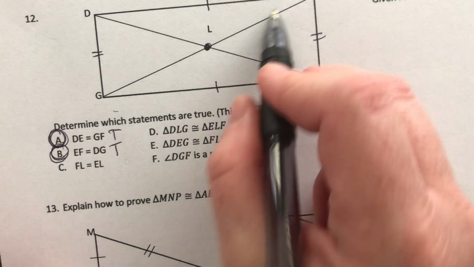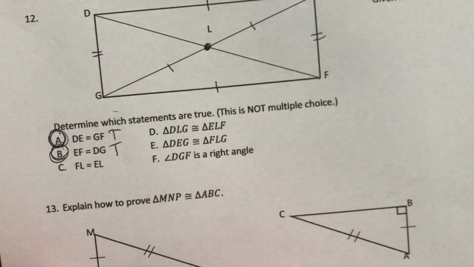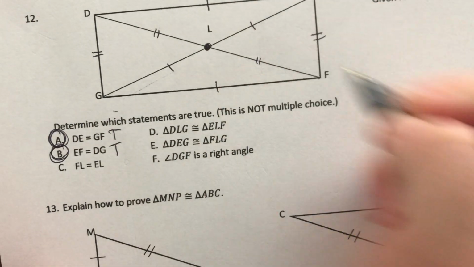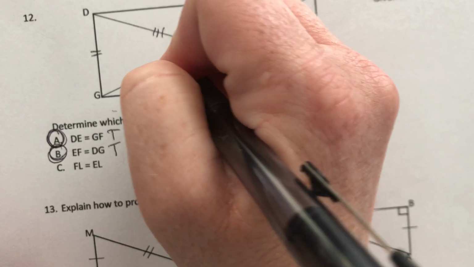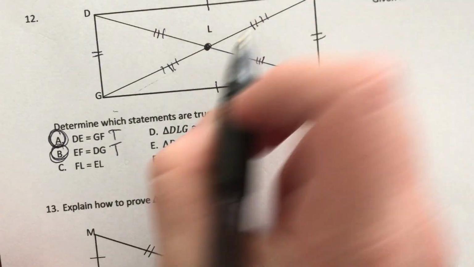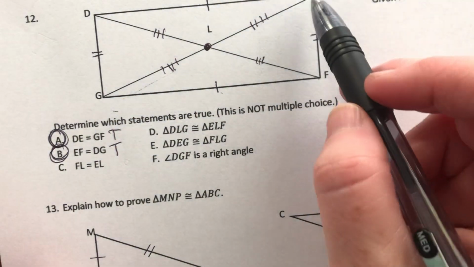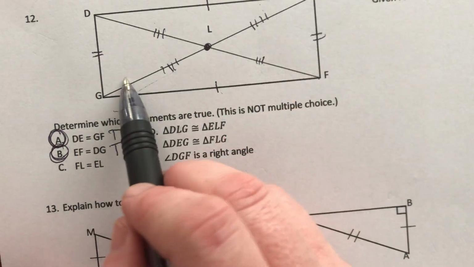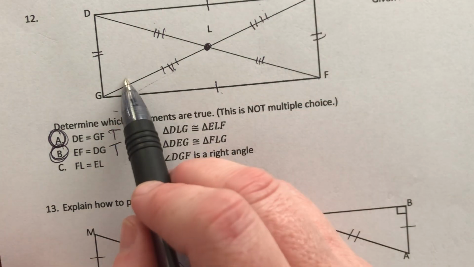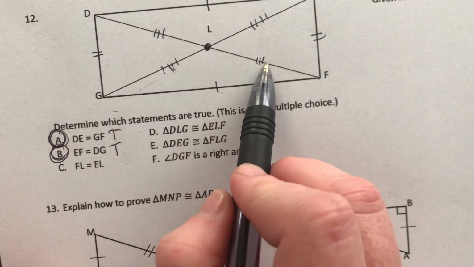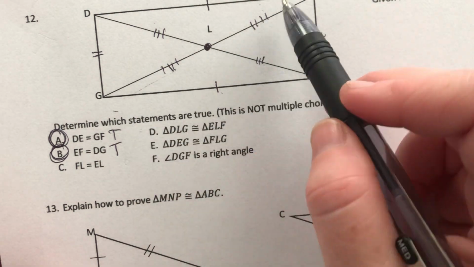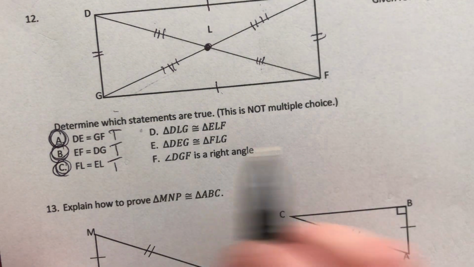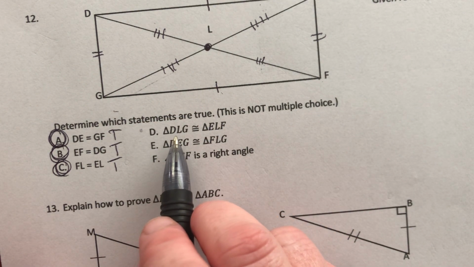This diagonal cuts this one in half, so this is congruent to this. And this diagonal cuts this one in half, so this is congruent to this, right? I should mark these different. 2, 3, 4, 2, 3, 4, because they're not congruent to these sides. Since this is congruent to this, if this was 10 and this was 10, and this got bisected, it'd be 5 and 5, and this got bisected, it would be 5 and 5. So both of these would be the same length. So this is true.